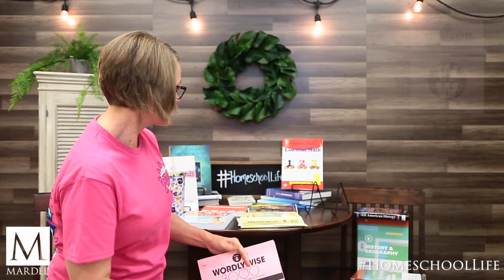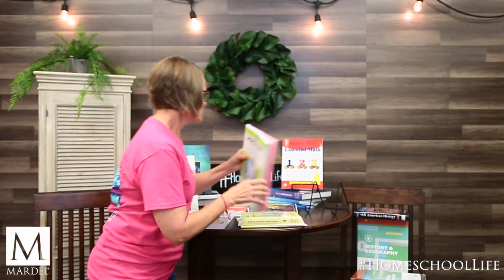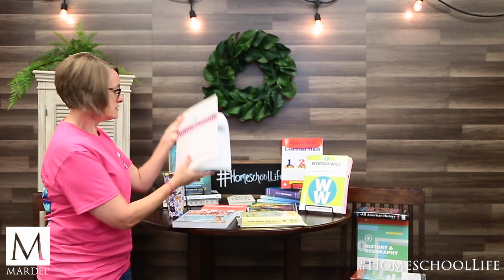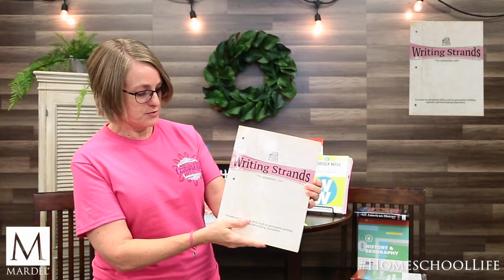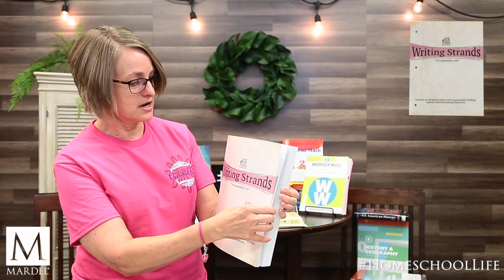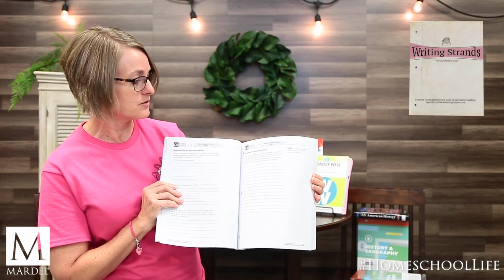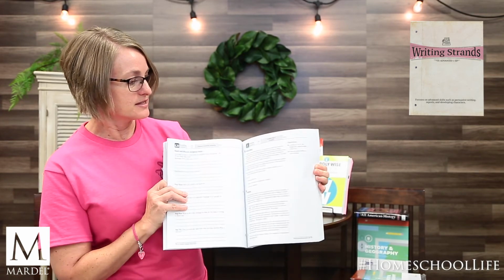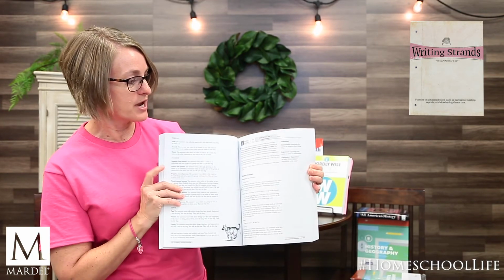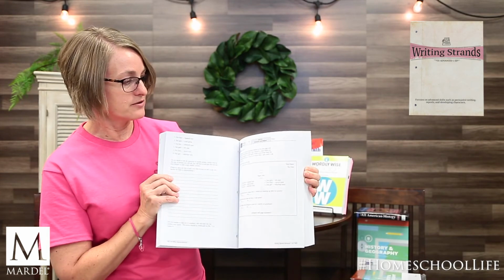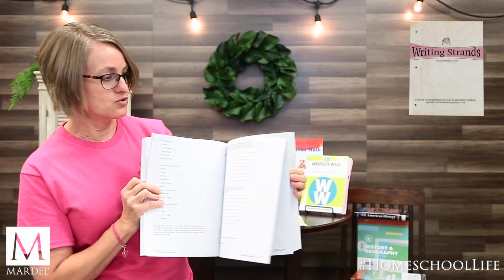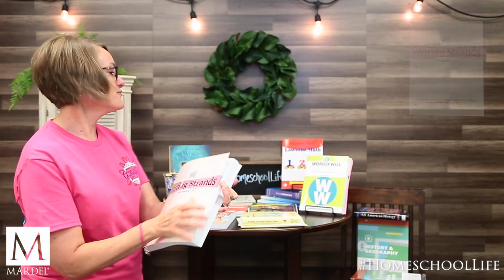All right. Next, let's look at Writing Strands. This has been put together by Master Books, and they have rewritten some different curriculums, and they've just done a really, really good job. And so again, this one happens to be black and white. It doesn't have a lot of distracting visuals in it for your visual learner.